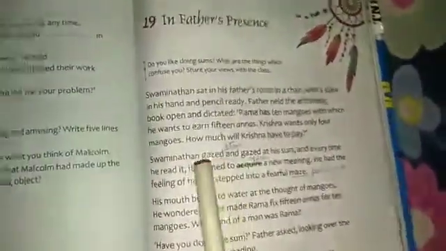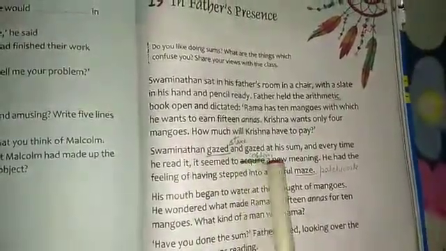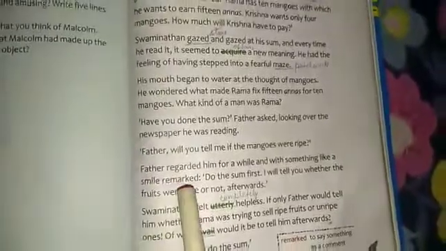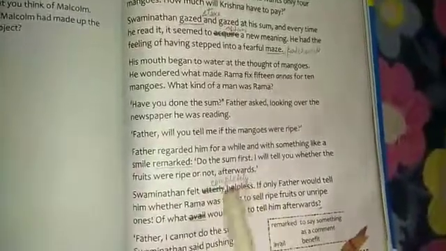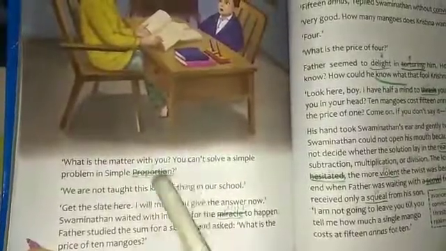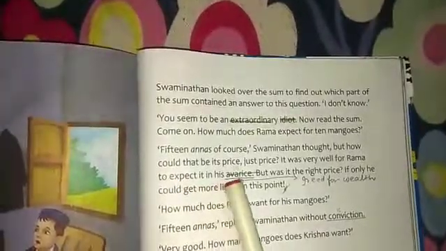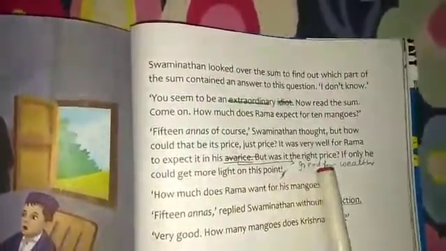So here it is. Number 1, gazed means stare. Acquire, obtained. Maze, patchwork. Remarked means to say something as a comment. Utterly, completely. Avail means benefit. And then, proportion, ratio. Miracle, sight. And the last, avarice means greed for wealth.